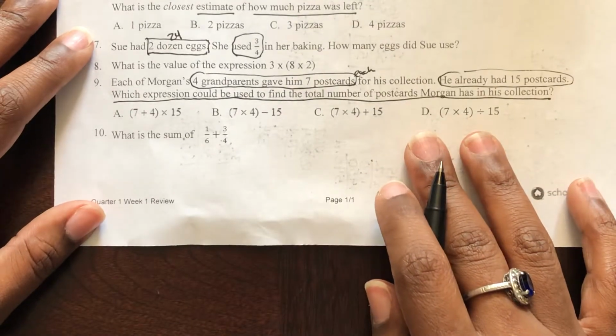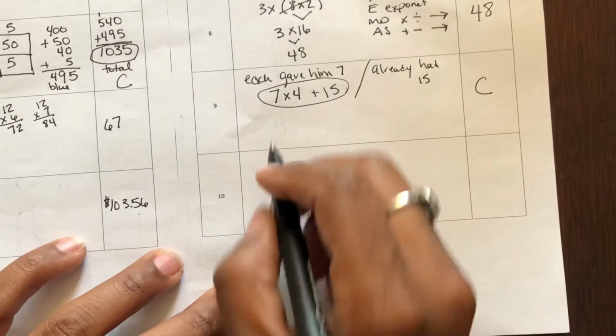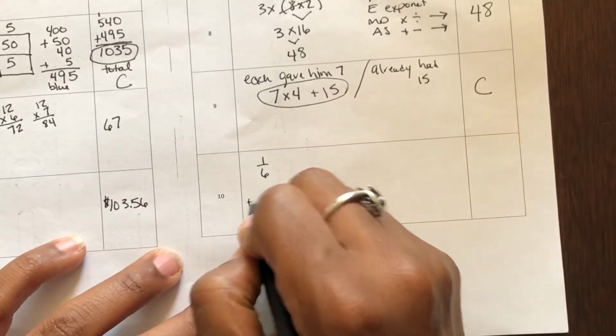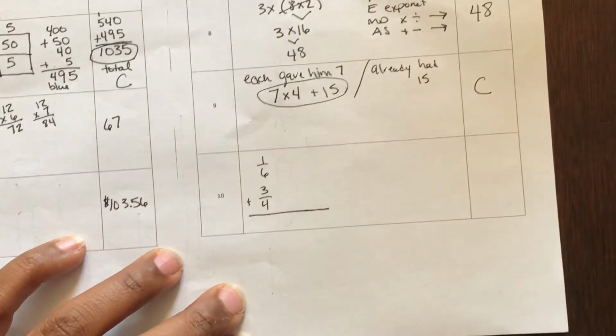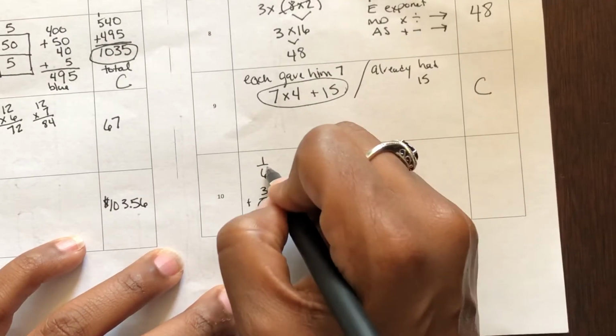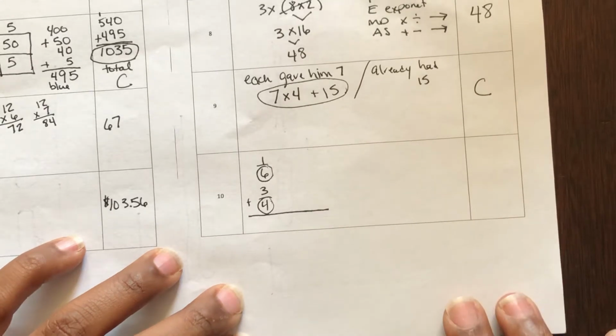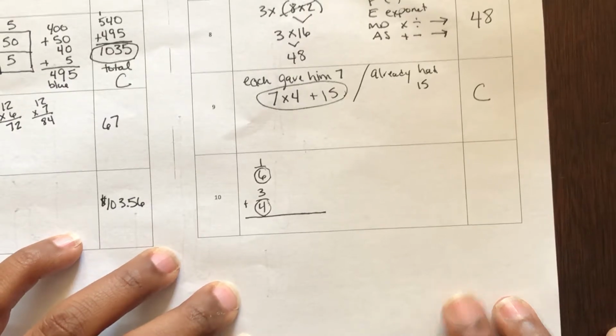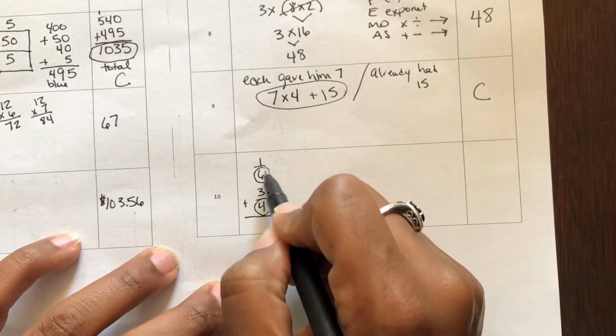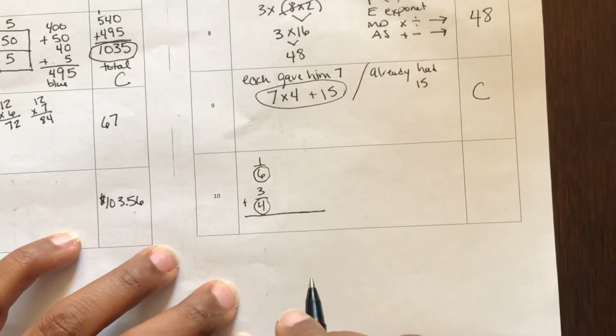Last problem. All right, what is the sum of 1/6 plus 3/4? So now we're adding some fractions. So I'm adding 1/6 plus 3/4. When you add fractions, you have to have a common denominator. And right now, my denominators are different. They are not the same. I need them to be the same. So I need to find a common multiple, or I can just multiply these together, and then that gives me a common denominator as well.